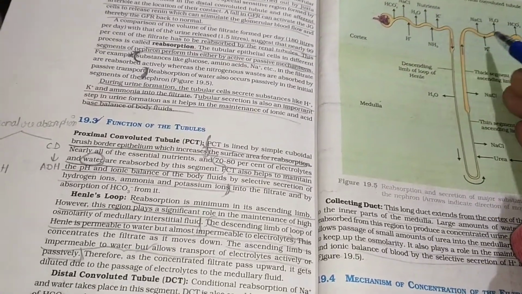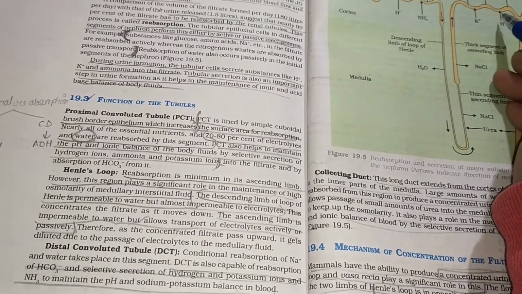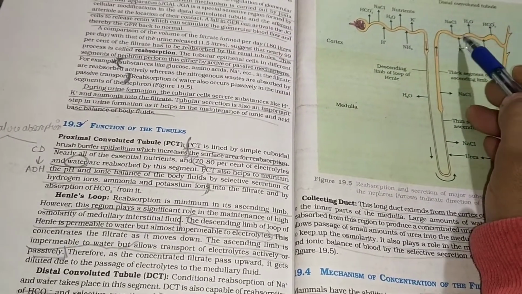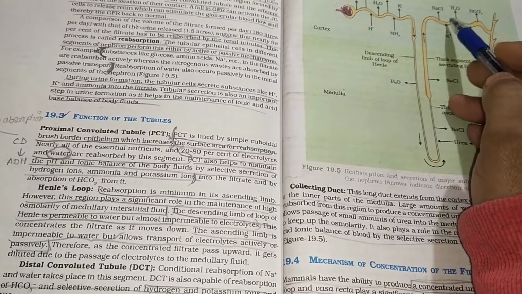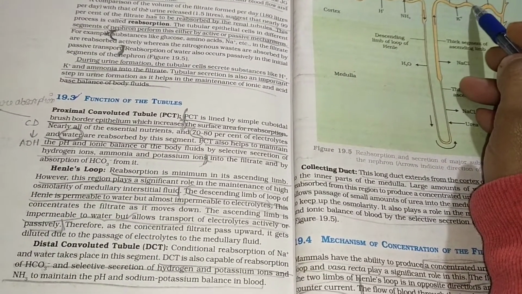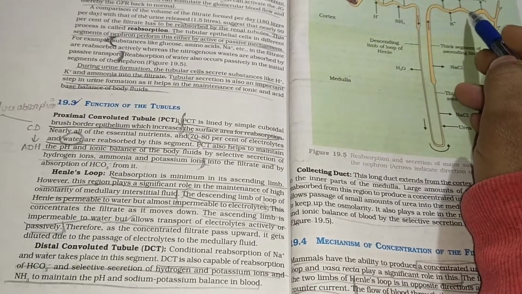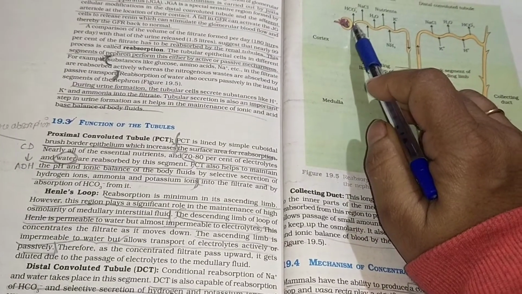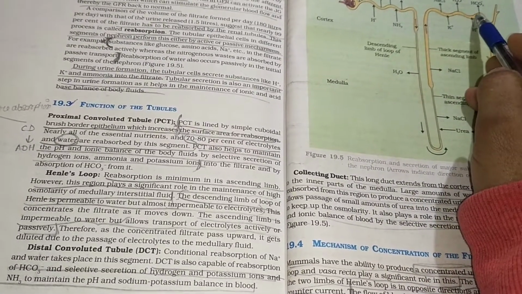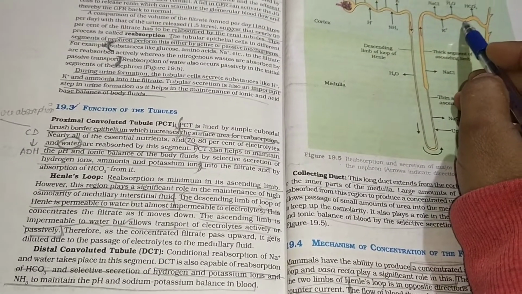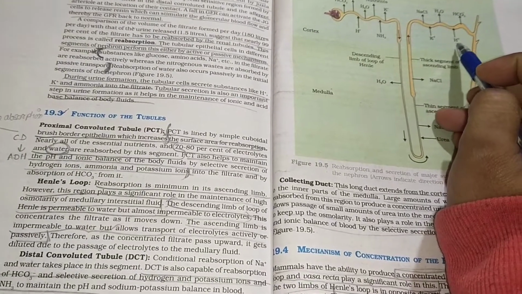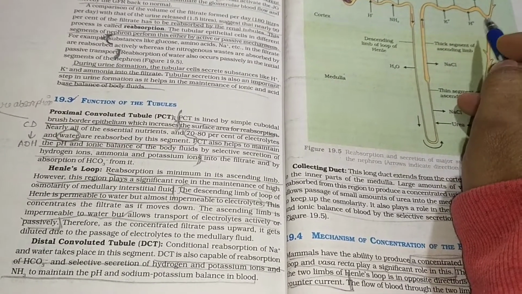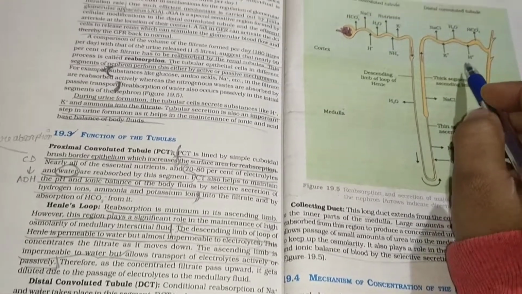Then in the distal convoluted tubule, conditional reabsorption of sodium and water takes place in this segment. So Na+ and H2O are absorbed. DCT is also capable of reabsorption of HCO3-. You can see here HCO3- is absorbed and in the PCT also HCO3- is absorbed. And selective secretion of which ones? Hydrogen ions, K+ and NH3 again, to maintain the pH and sodium potassium balance in the blood.